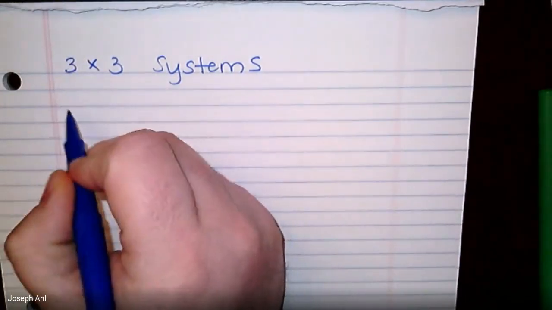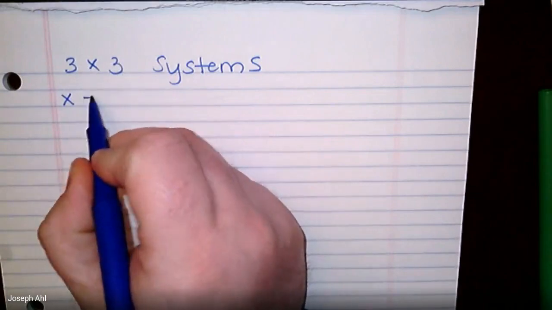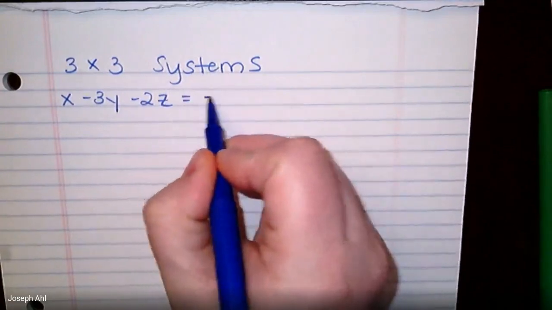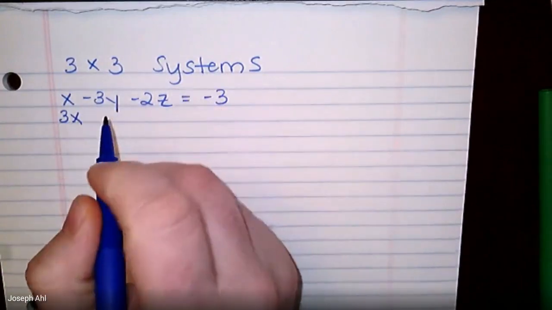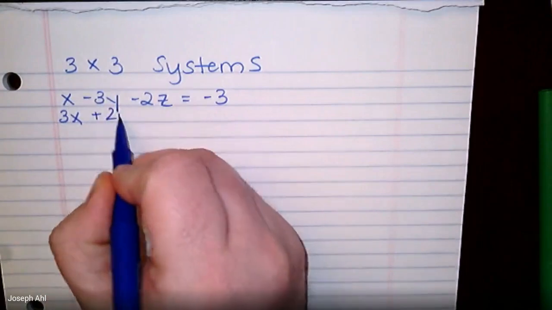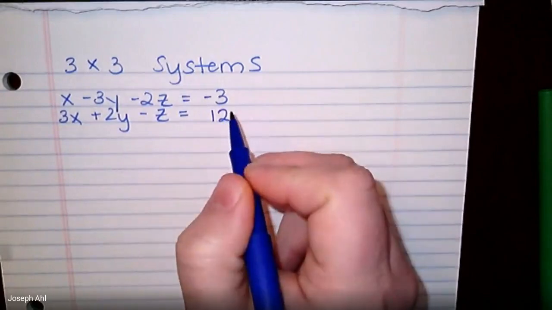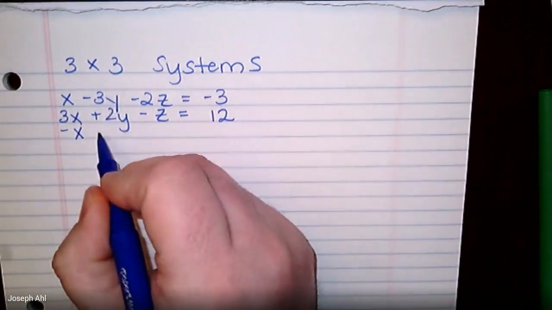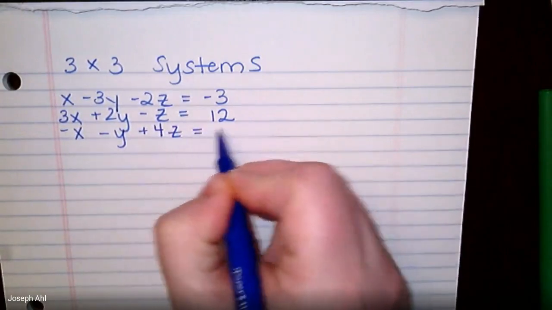So the equation starts off with, we're going to have 3 equations, 3 unknowns, x minus 3y minus 2z equals -3. Next row, 3x plus 2y minus z equals 12. And finally, last equation, -x minus y plus 4z equals 3.